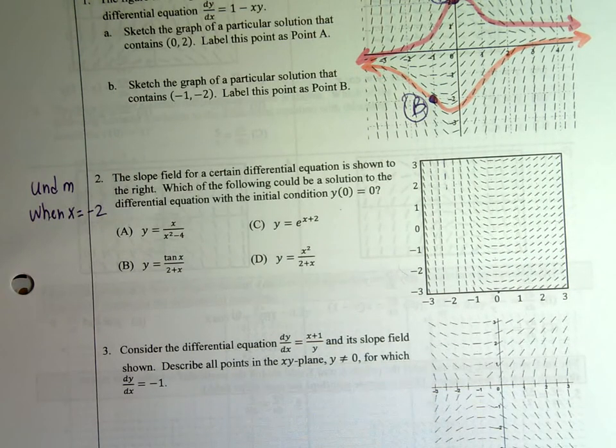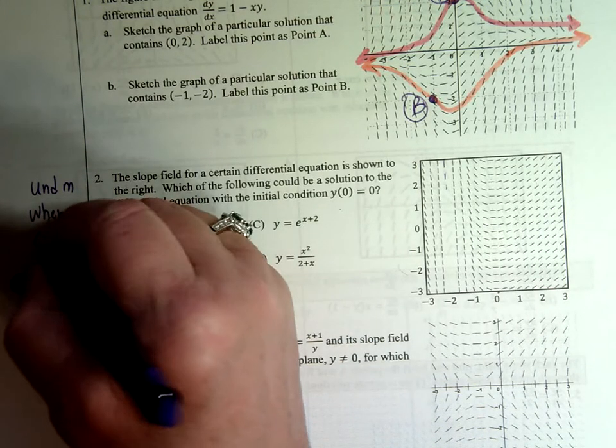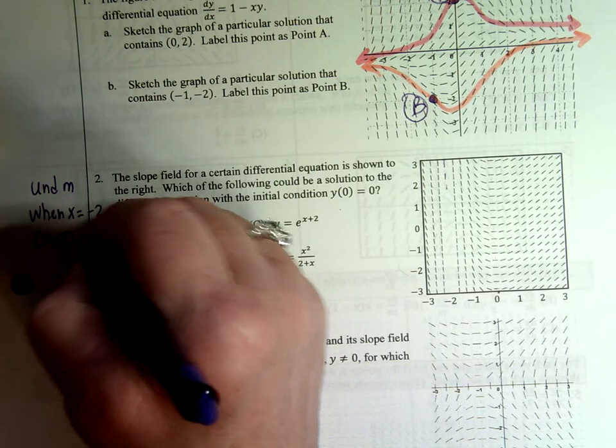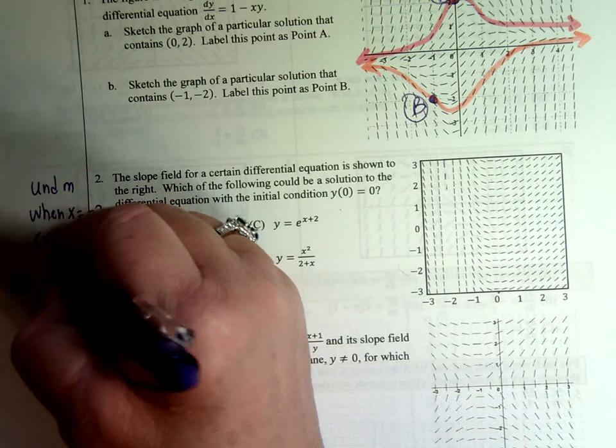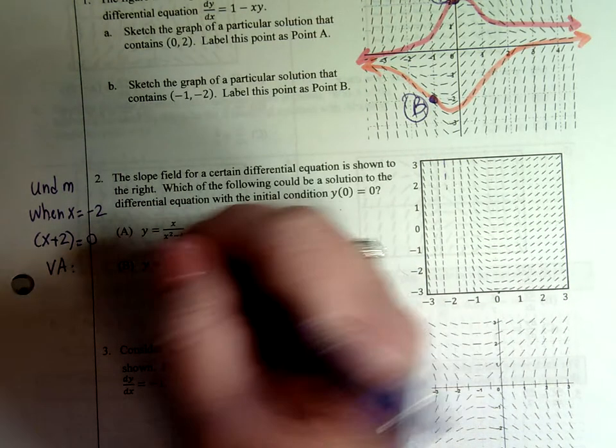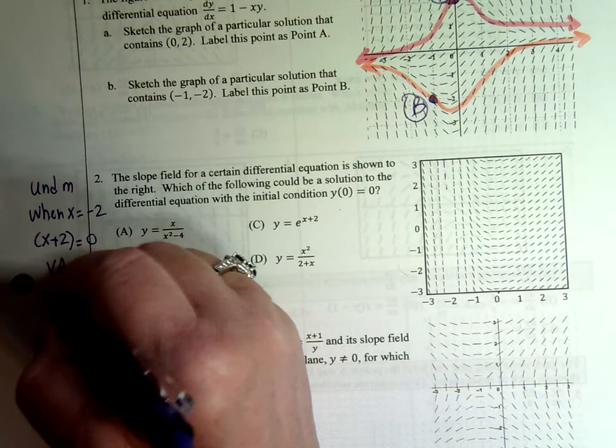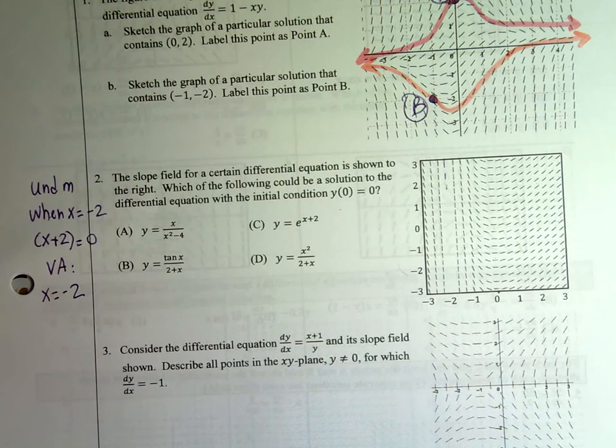Now think about that for a minute. If there's an undefined slope, then that means that there must be a grouping where x plus 2 equals 0. Right, because x plus 2, if I solve that, I get -2. In other words, I have a vertical asymptote, a denominator at x equals -2, putting all these pieces together from pre-calc.